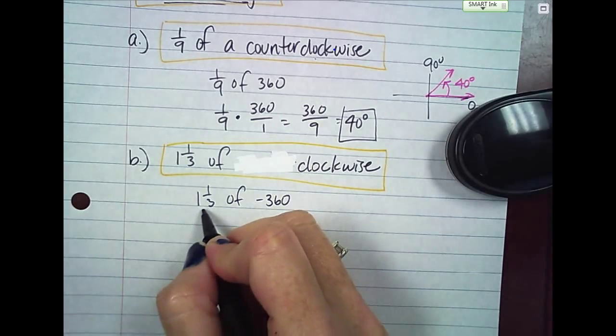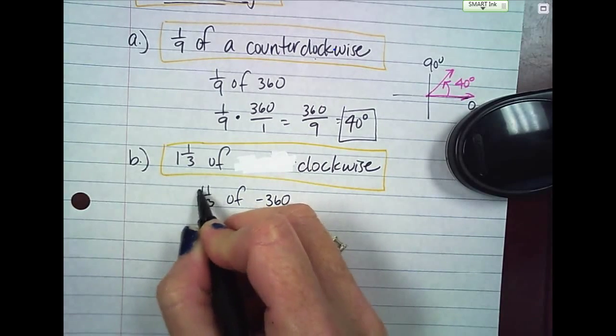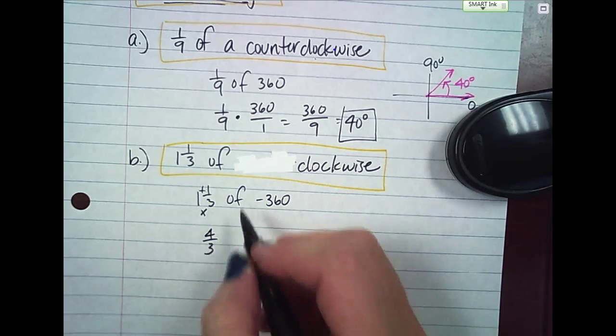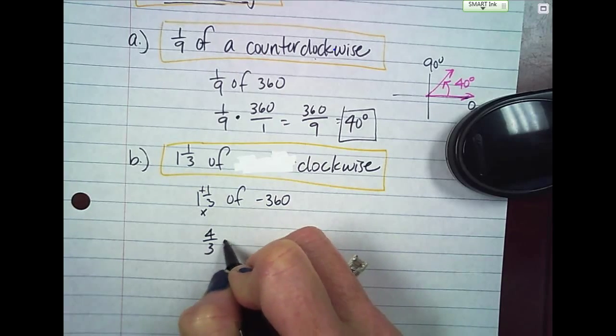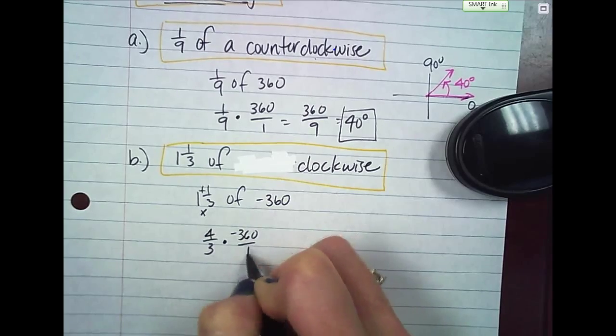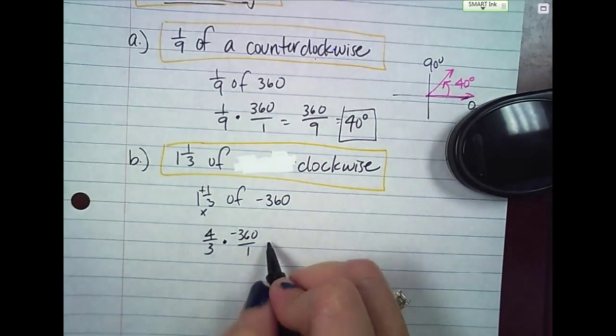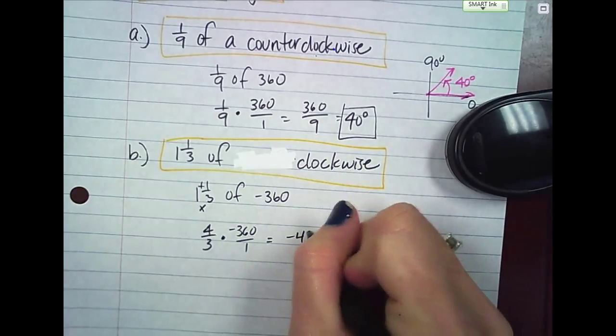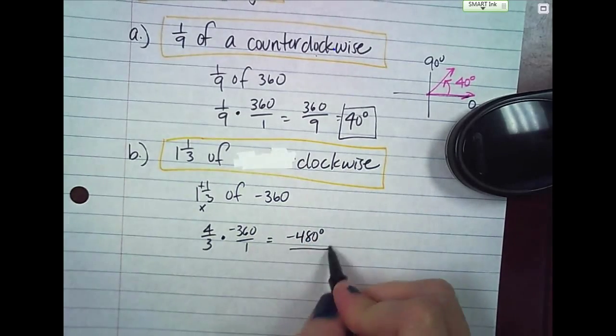I don't know if you remember this, but 1 1/3 is the same as 4/3. Of means times, so times negative 360. When you do 4 times 360 divided by 3, you get negative 480 degrees, which is what we thought.